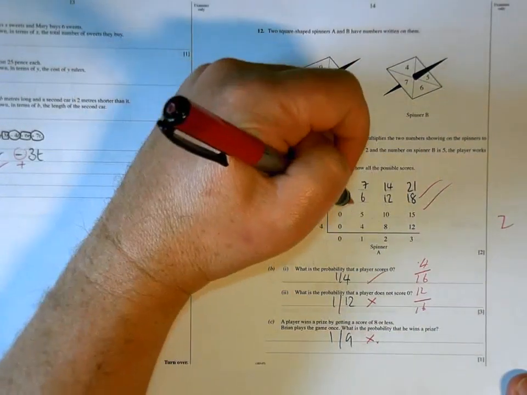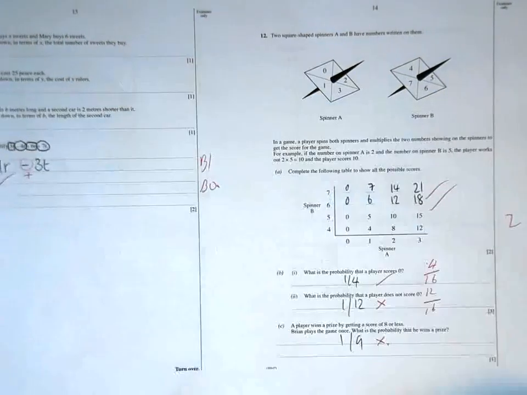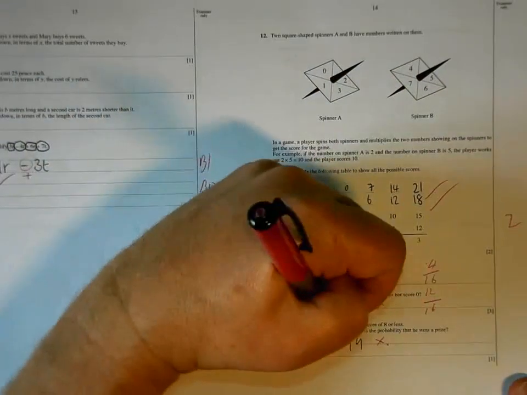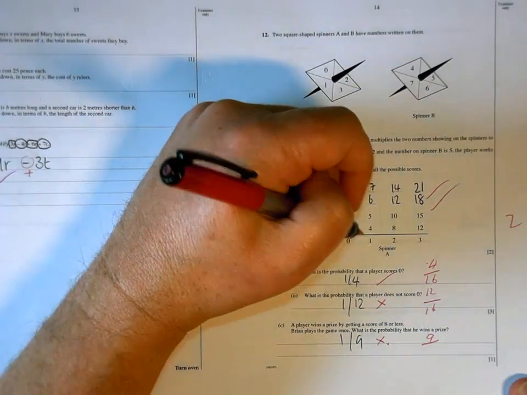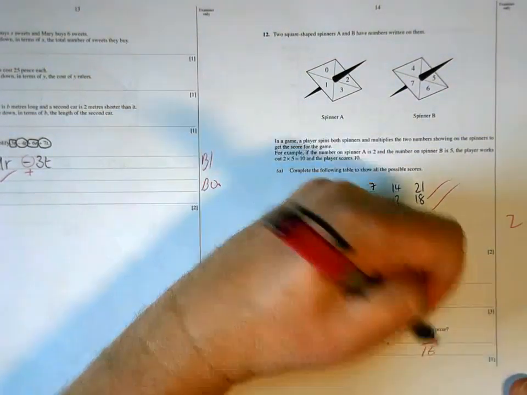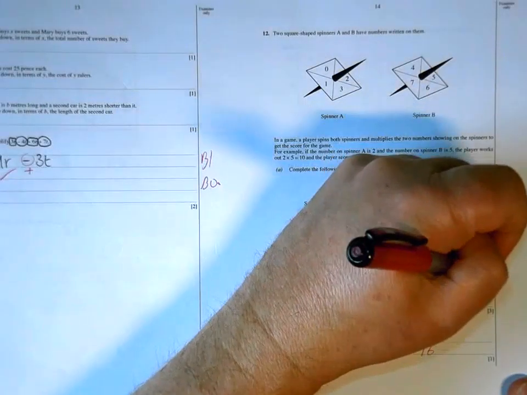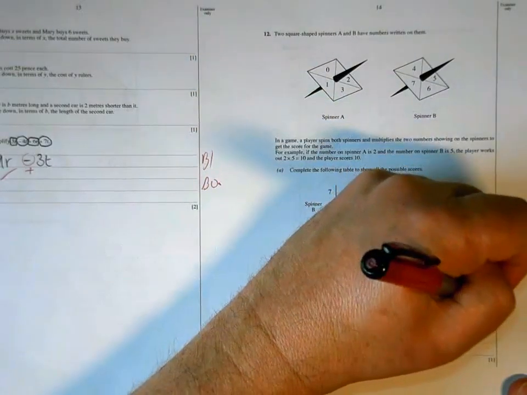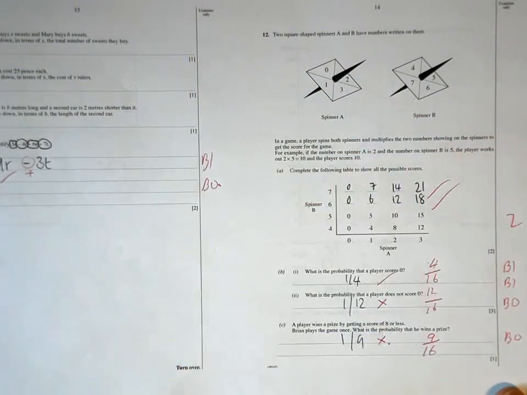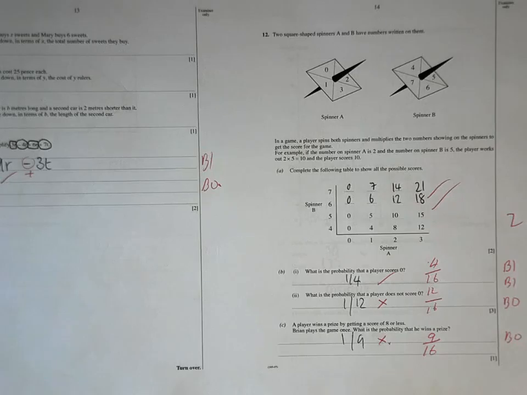There are 12 opportunities there out of the 16 where he doesn't score that. And similarly here, there are 9 chances of him winning a prize out of 16. So you get your 2 marks for the first one, and then you lose your 2 marks for the second. Total for the page 5.